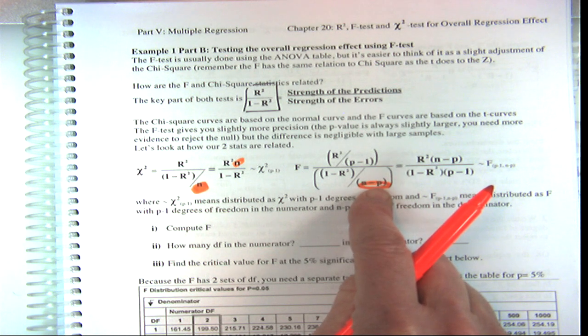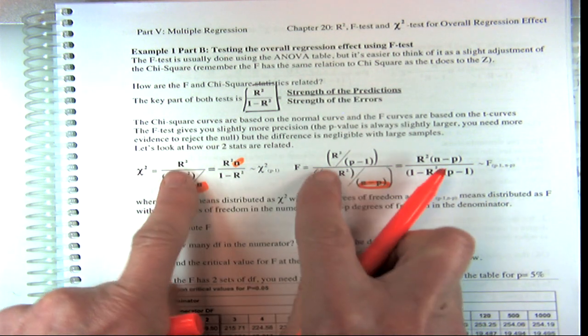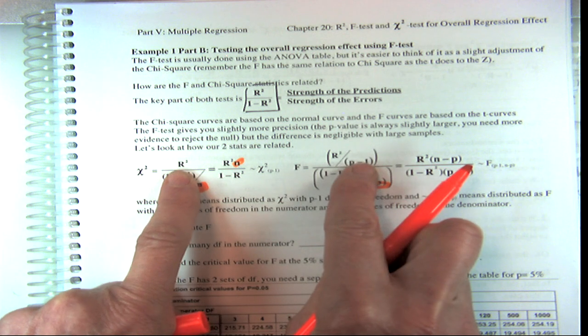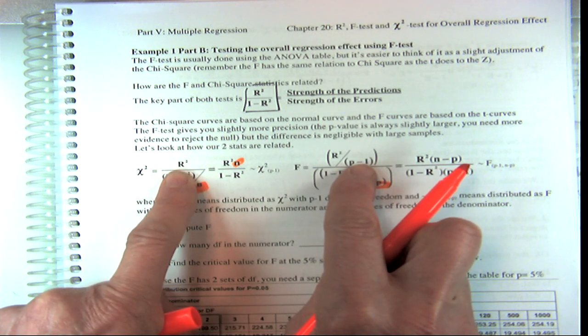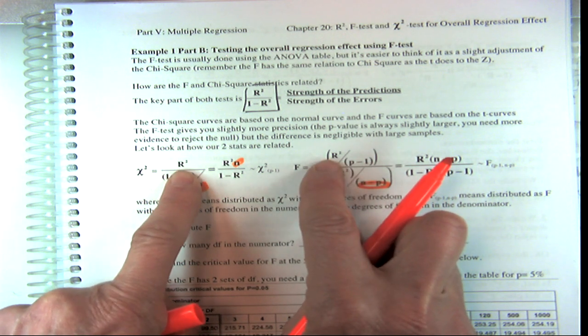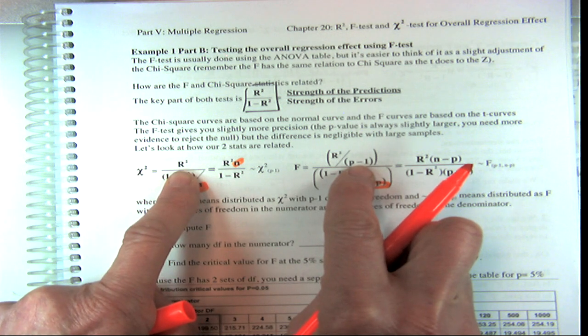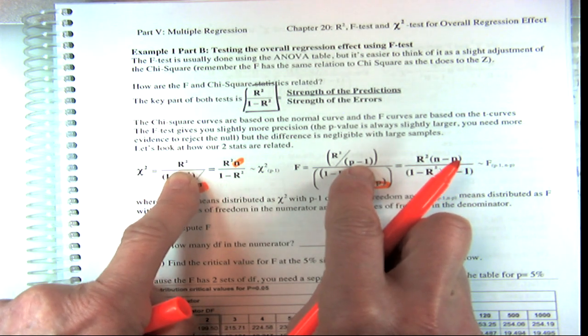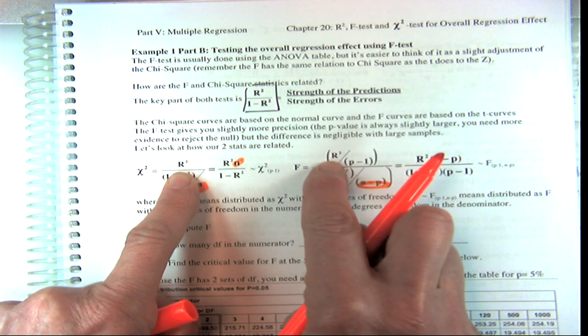Now, F has 2 sets of degrees of freedom here. In the model, it depends on how many parameters are in the model. This is the strength of the model.